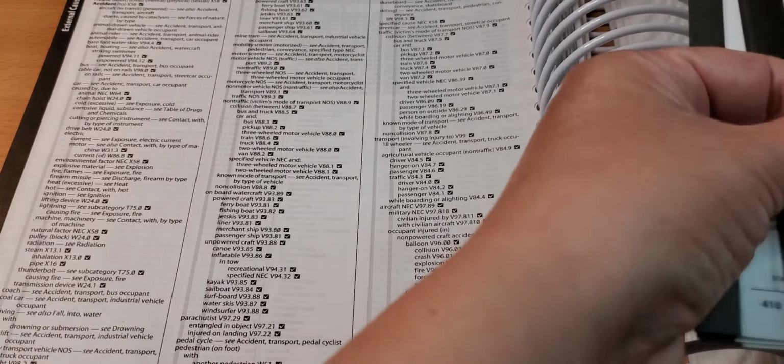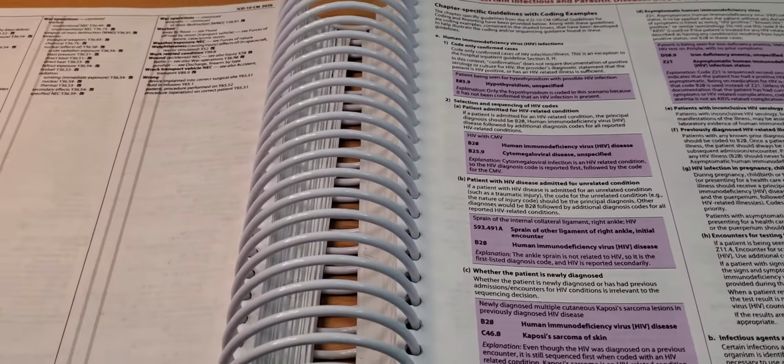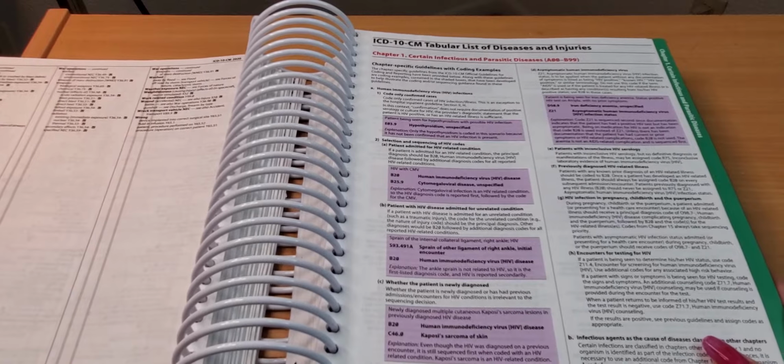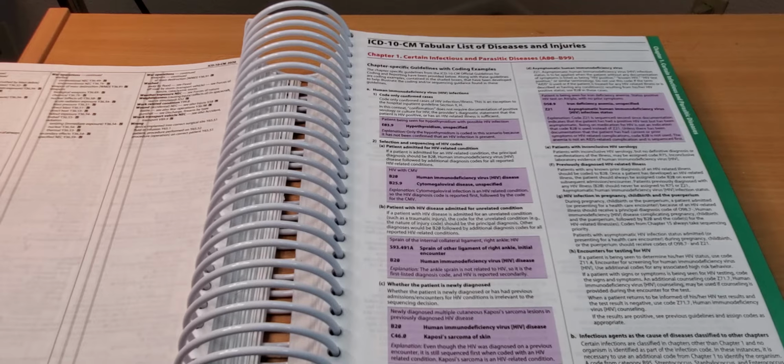So then we flip over to the beginning of the tabular section. So this is the ICD-10-CM tabular list of diseases and injuries.